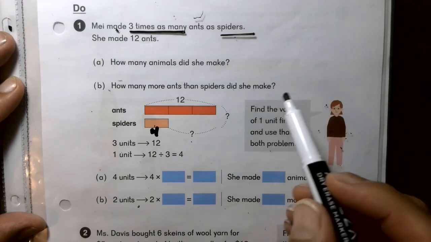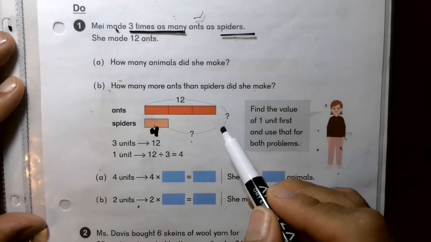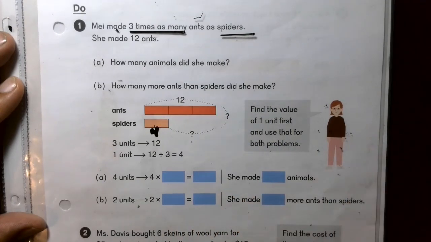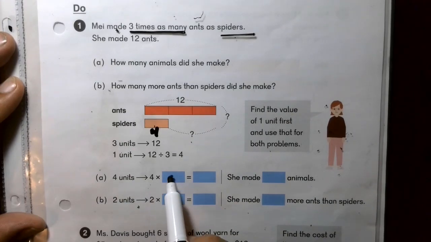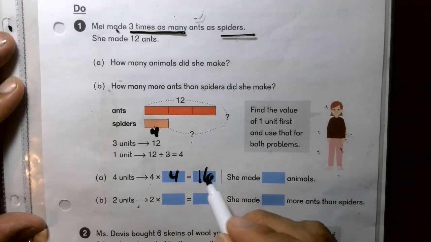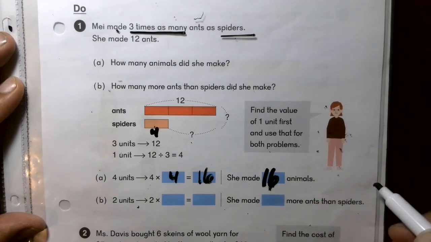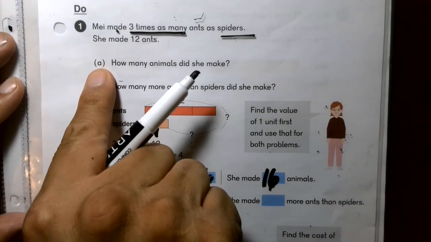Then it says how many. So if we were going to find the total units, which is this part here, how many units do we have? 1, 2, 3, 4. So we have a total of 4 units. So 4 units is going to equal 4 times 4, which is what? 16. She made 16 animals. Okay, so this answers A.